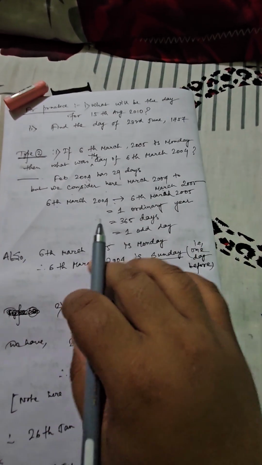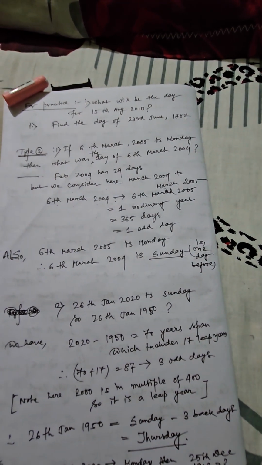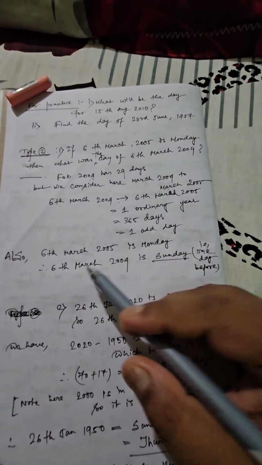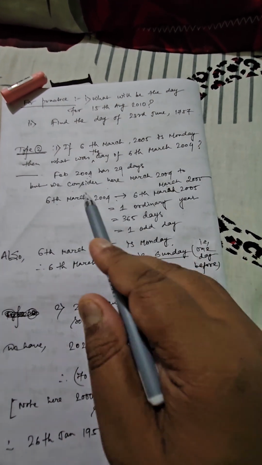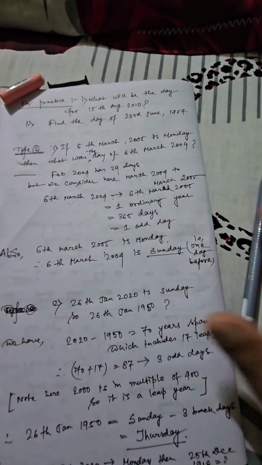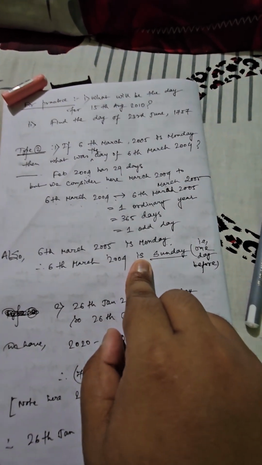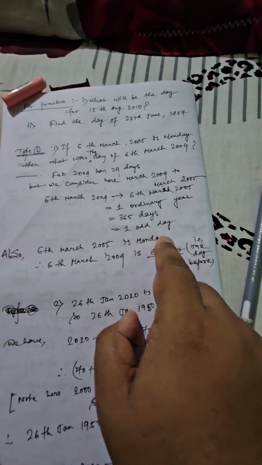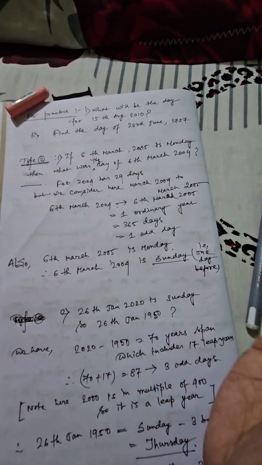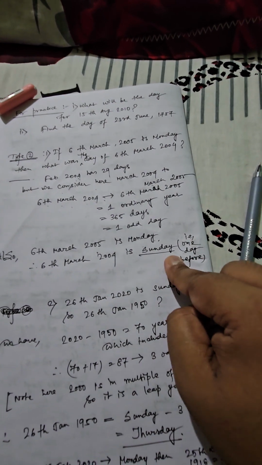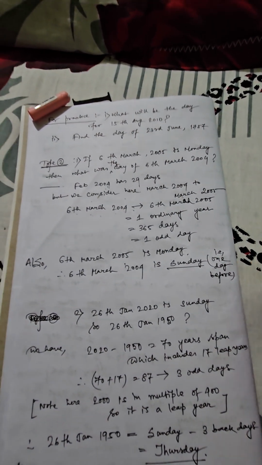So here you can say whenever the odd day is 1, simply the day which will be assigned to that odd day is nothing but Monday. So 6th March 2005 is actually Monday, and hence 6th March 2004. Because you are moving in the backward direction, the required day will be just the day previous to Monday. So technically it will be the previous day of Monday, that is nothing but Sunday.